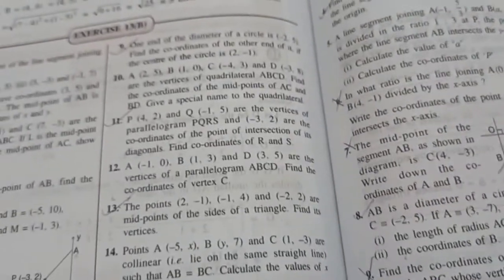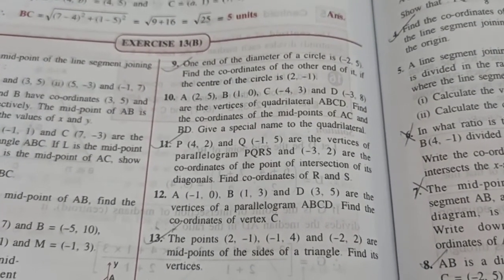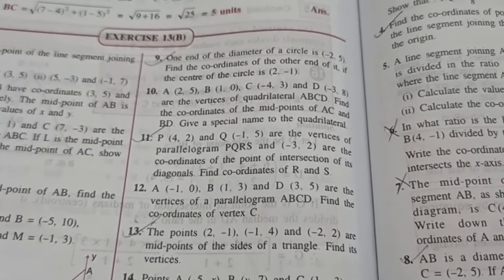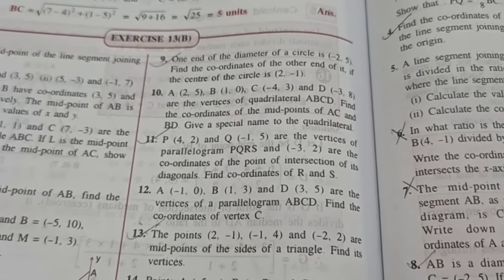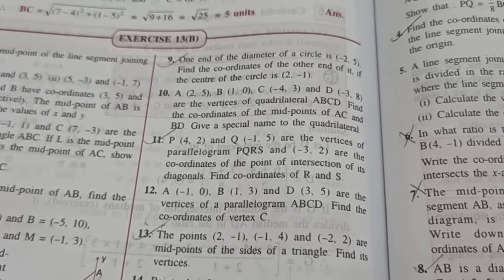Next, the 11th sum. P and Q are the vertices of a parallelogram, and minus 3, 2 are the coordinates of the point of intersection of the diagonals.